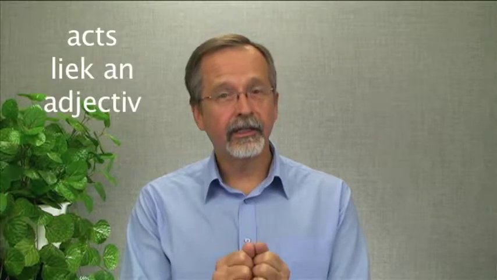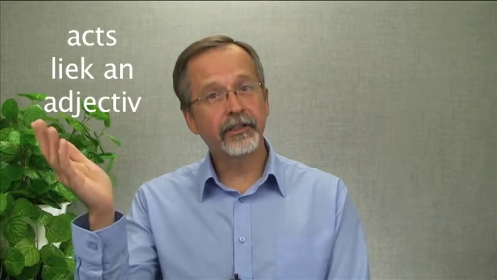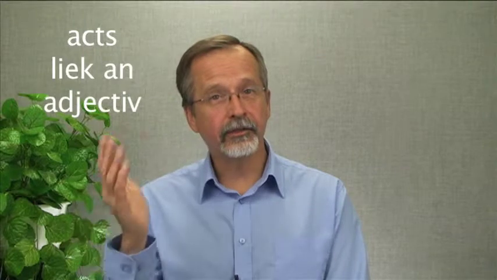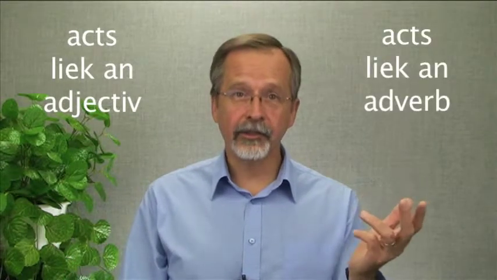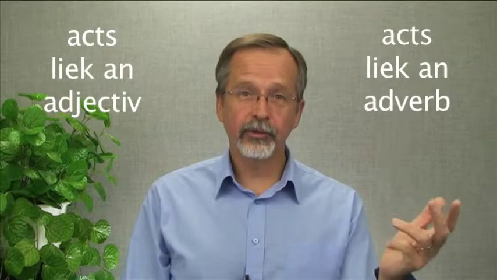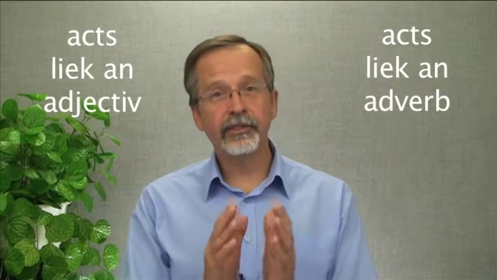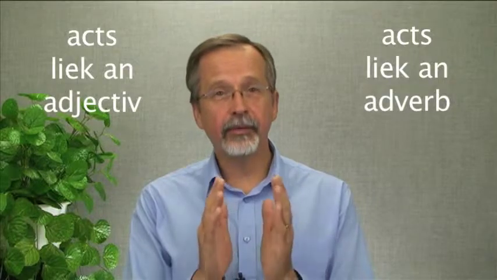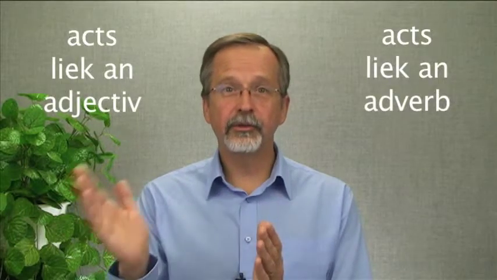It's describing an action. So a prepositional phrase can act like an adjective. It can describe a noun, an object. The chair in the kitchen. Or it can describe an action. The dog ran through the house. So we need to understand that the same prepositional phrase can do two different things. Let's join the class now as they begin to work a bit more with these prepositional phrases.